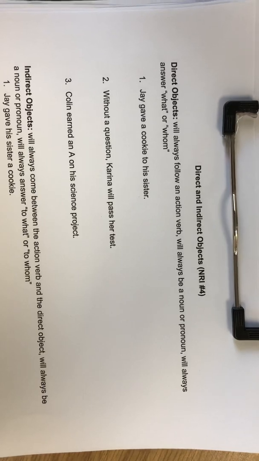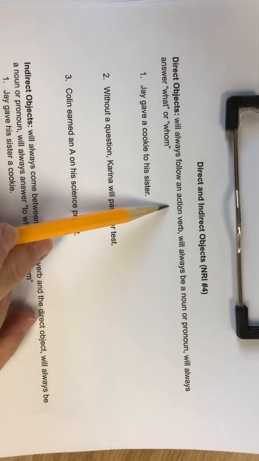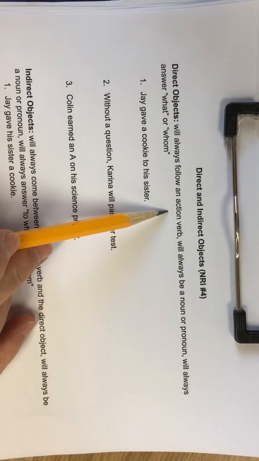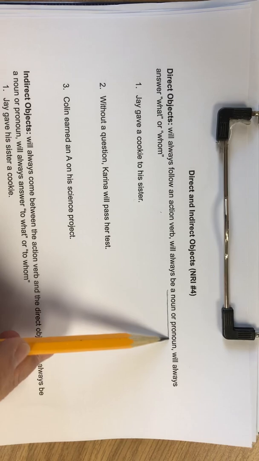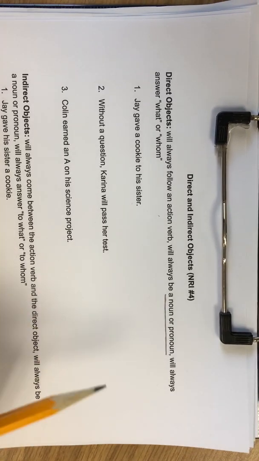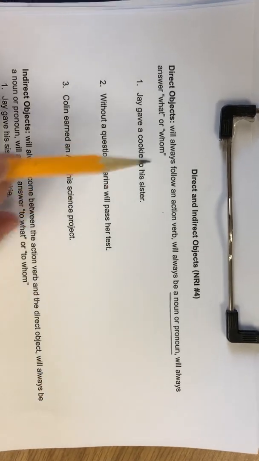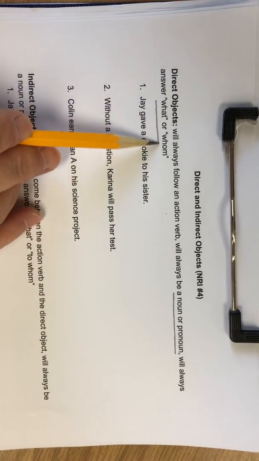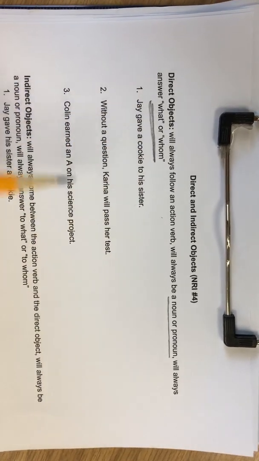First, the direct object is always going to follow the action verb, so it's typically going to come toward the end of the sentence or maybe the middle of the sentence. It will always be a noun or a pronoun, so it's always going to be a person, place, or thing, or it's going to take the place of a person, place, or thing. And it's always going to answer the question of what or whom. That's probably our easiest test.